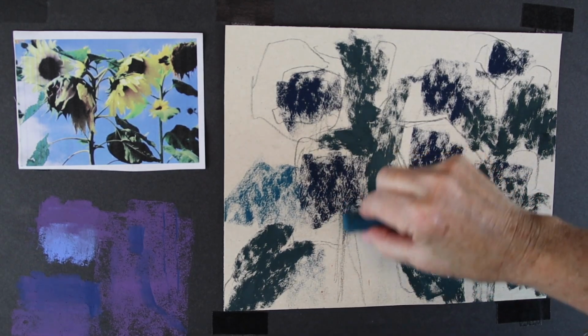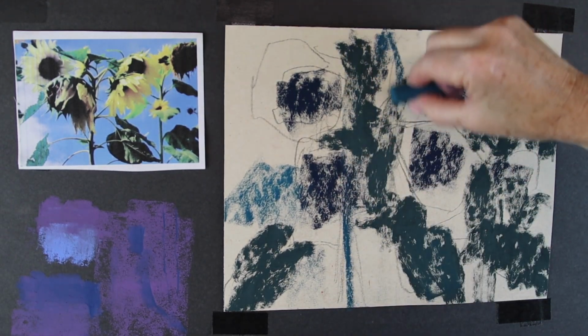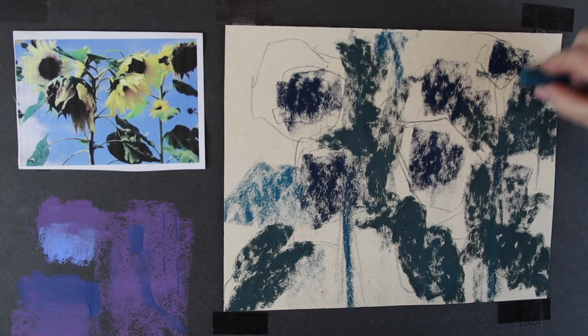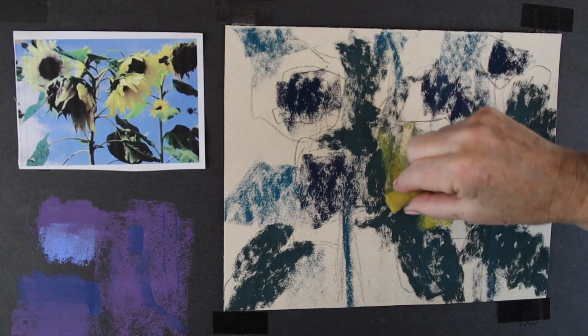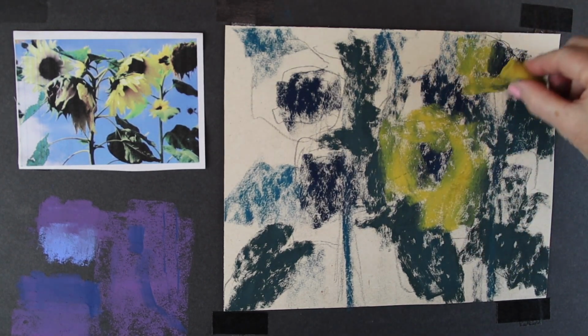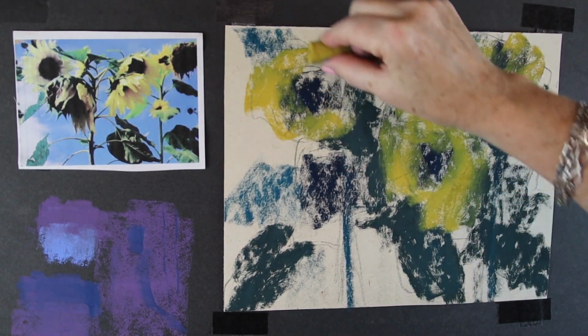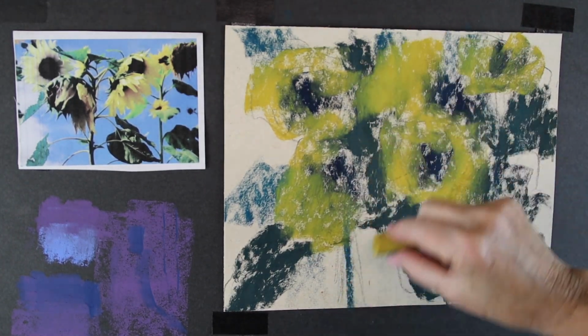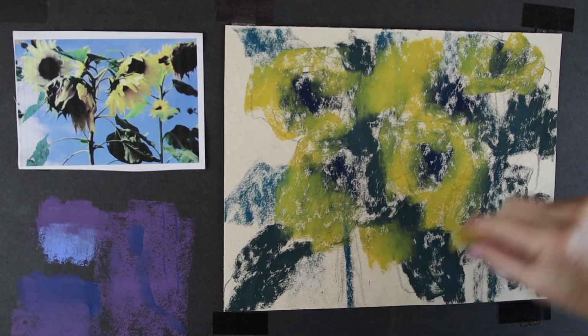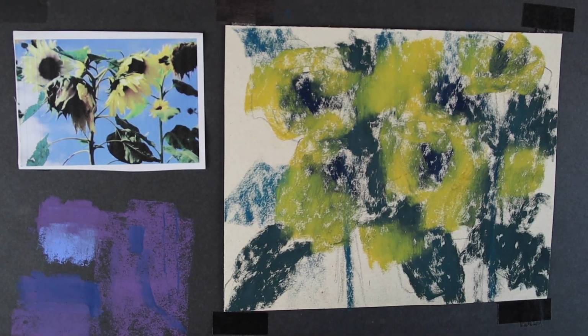So let's just keep it simple today and not get into color choices for underpainting. That's a totally different subject. Let's see, for my sunflower, I'm going to just use a darkish yellow. Now, what I'm doing, I've got to throw another one in here to break up this even thing that's going on. That helps right there.